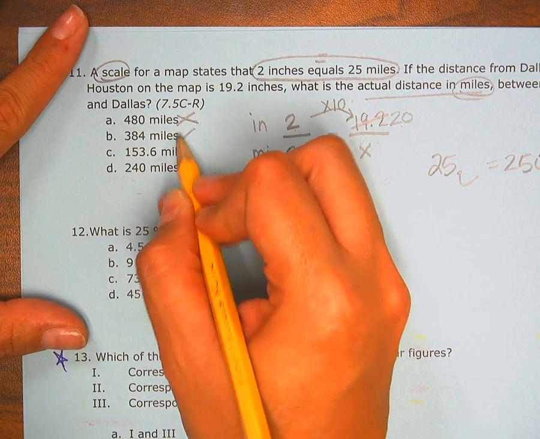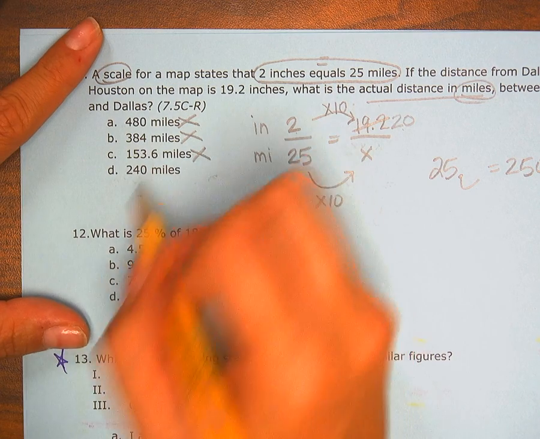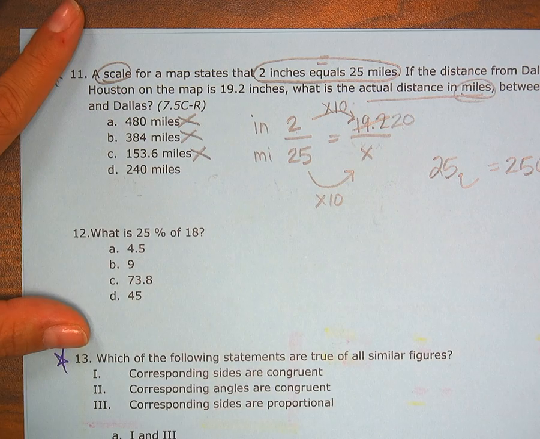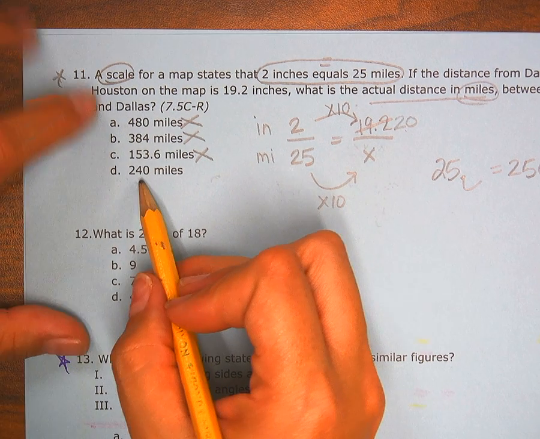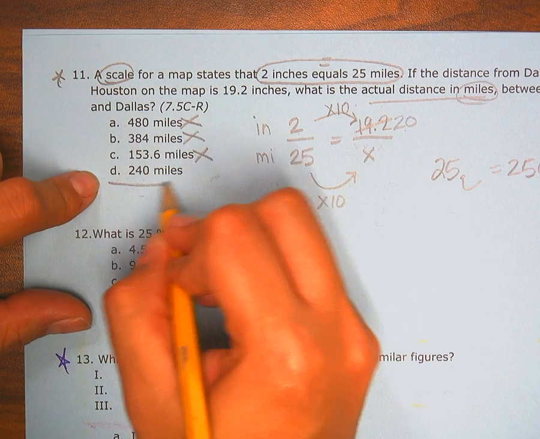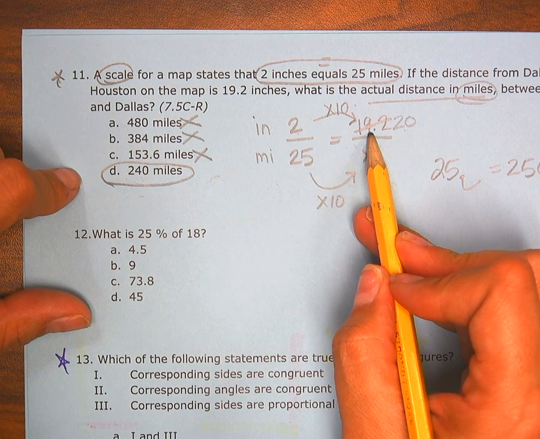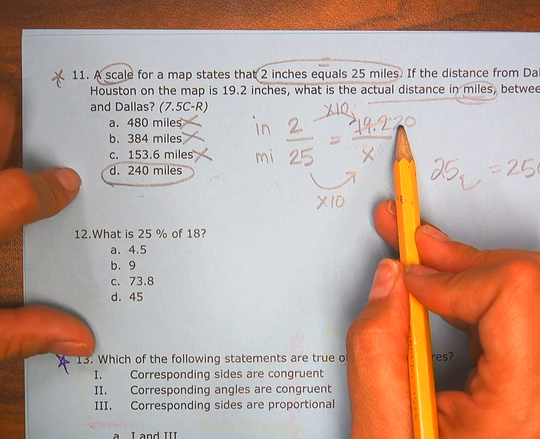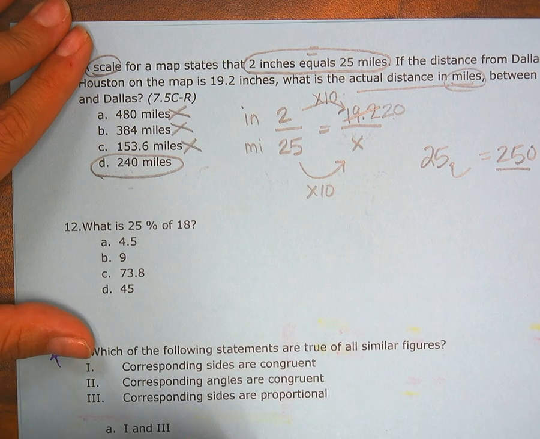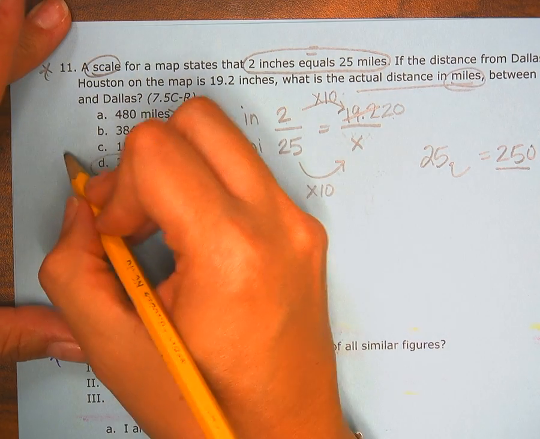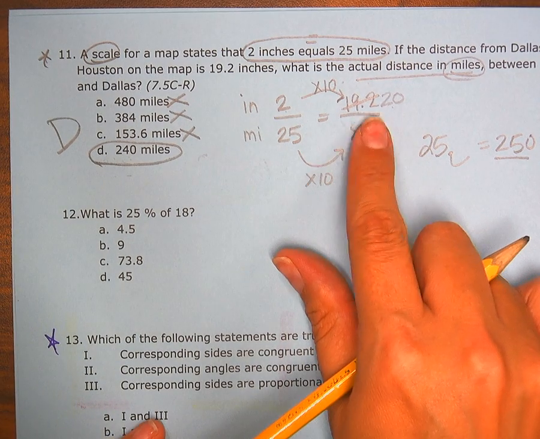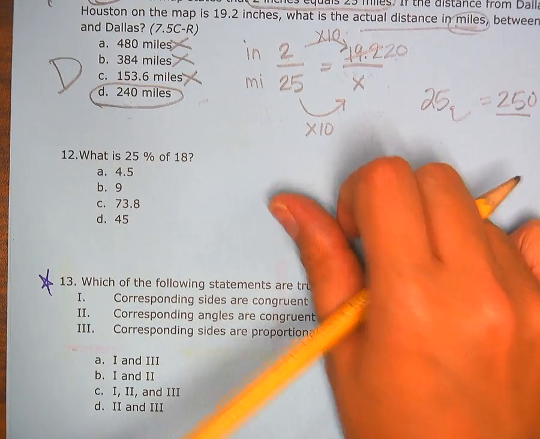480 is too giant, 384 is too giant, 153.6. Now that might freak you out because of the way that you changed it, so if you wanted to solve again, you could, but I kind of think my real answer is going to be 240. Let me tell you why. I rounded 19 up to 20, which means my answer, that 250, is too high of an answer. This is just a little bit under that. So I'm going to be pretty confident I'm going to say D is my answer. Did I have to actually solve? No, I estimated. Okay, use that to your benefit.